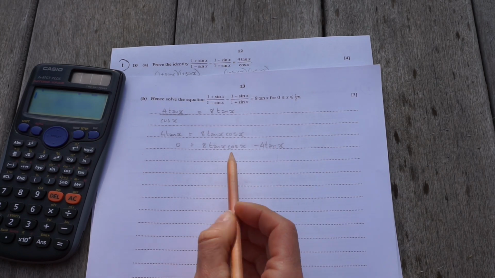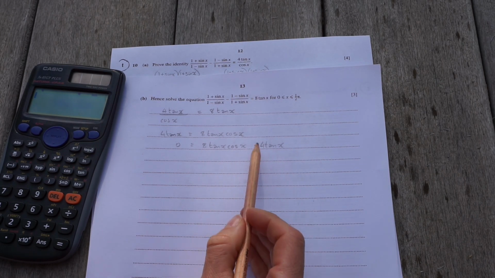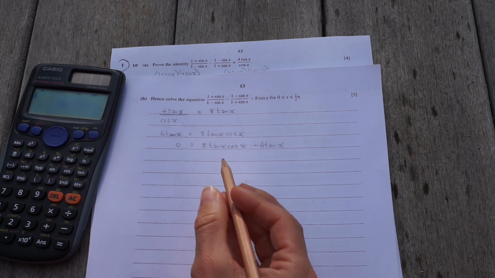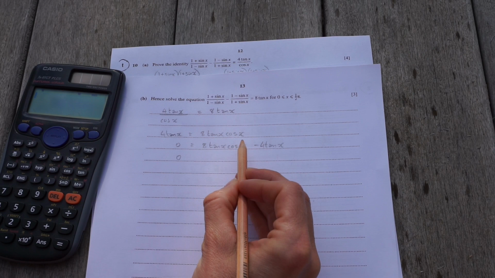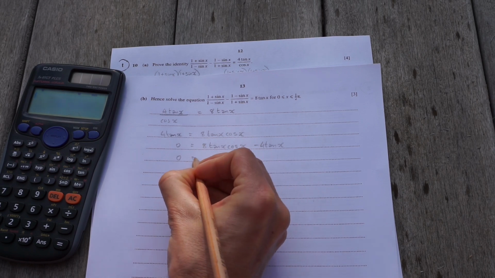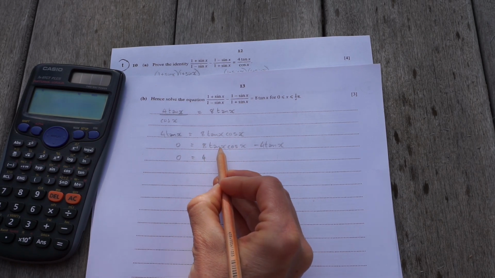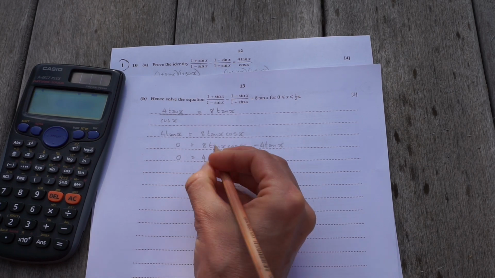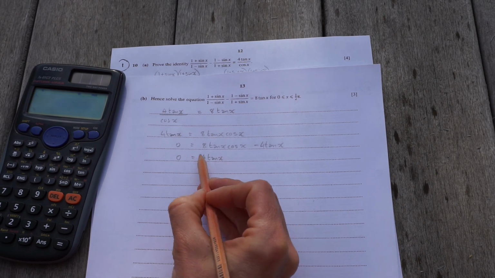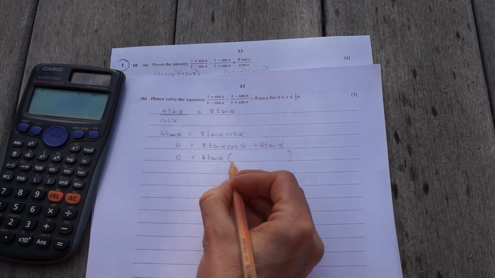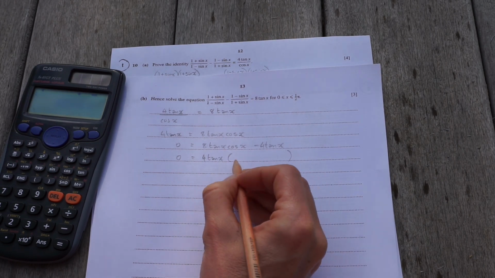So you can see that we have some common factors on the right hand side. So I can factorize, okay? I can see that 4 is a common factor here. It's the highest common factor of 8 and 4. And tan x is also a common factor. So if I'm factorizing, I take out the common factors and I put them in front of the brackets, and then I can work out what goes inside the brackets.